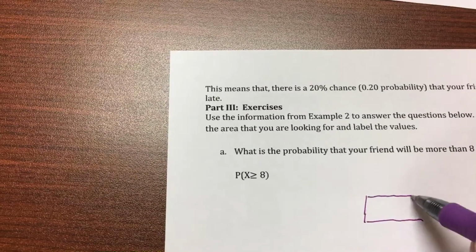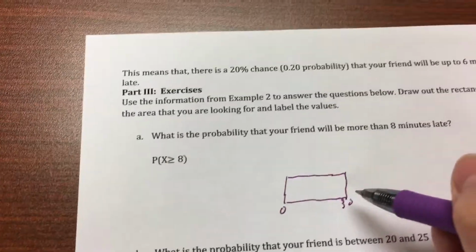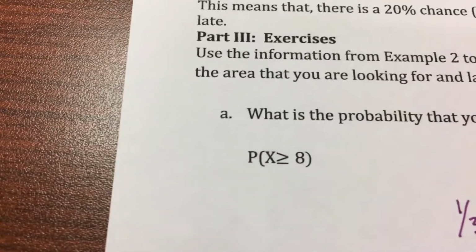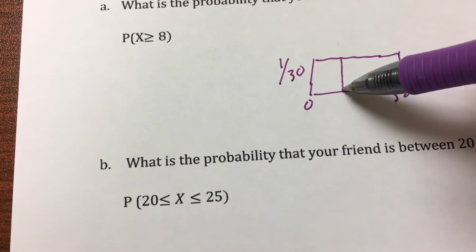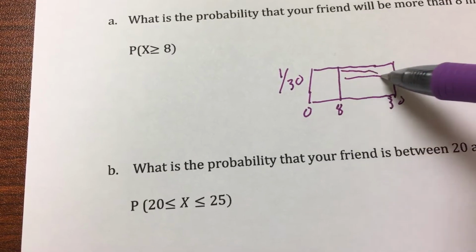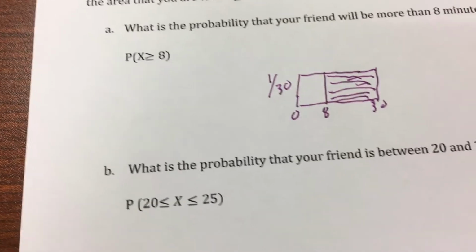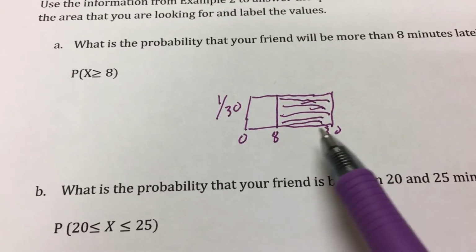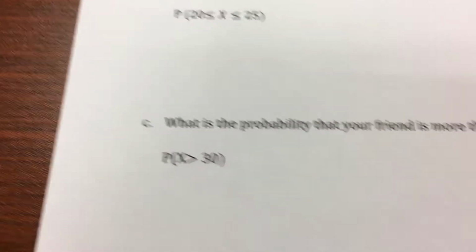So let's mark this off. We'll put a 0, 30. The width is always 1 over the length, so my width is 1 over 30. Then you're going to mark off where x is greater than or equal to 8. So you're just going to mark off an 8 somewhere on this. It doesn't have to be real accurate. But if it's greater than, it means it's shaded here. And what they want you to do is find this area. So you'll have to use your area formula. You'll have to find your length between 30 and 8. You'll have to subtract those two and then multiply times the 1 over 30. You'll go through and do each one of these.